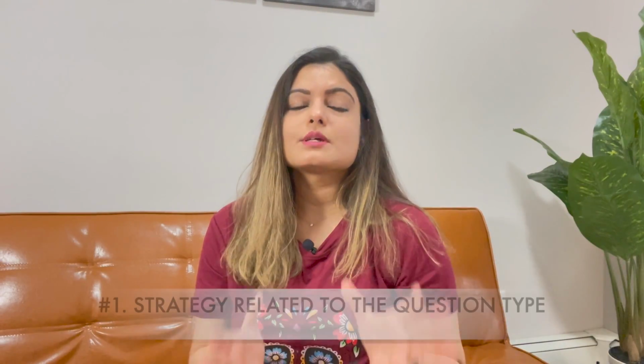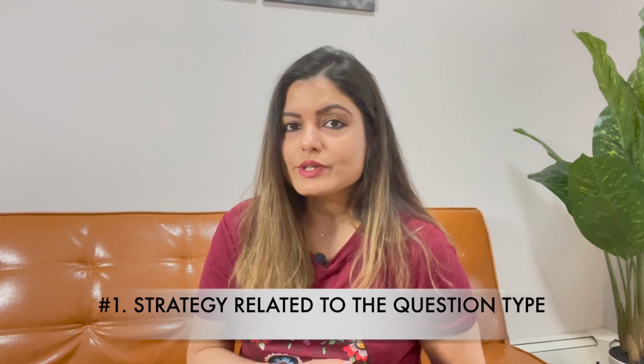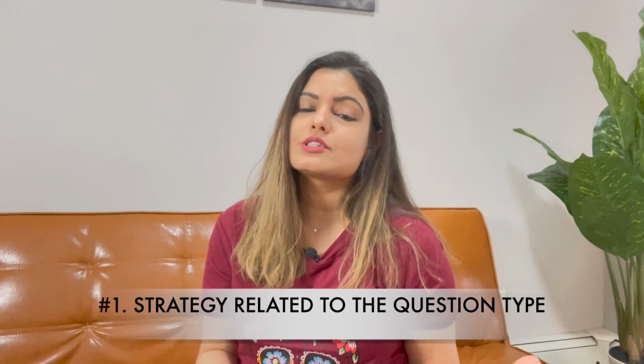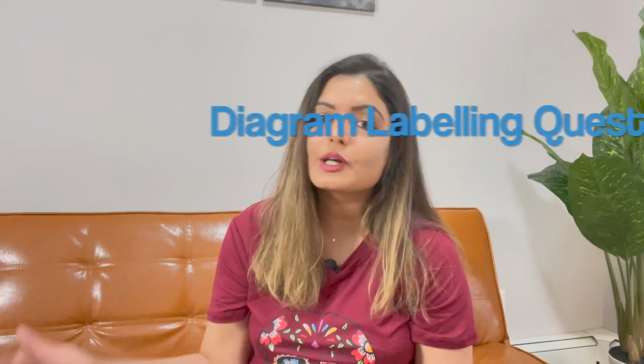The first tip is to understand the question type and use the strategy related to the question type. Now in reading tests, there are many different kinds of questions that are asked. For example, there are multiple choice questions, there are true or false questions, and then there are diagram labeling questions, and just like that, there are many other kinds of questions.